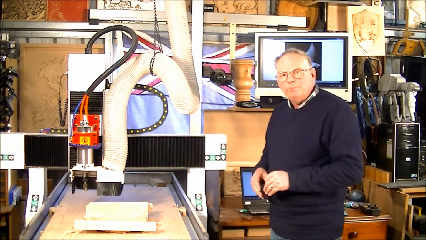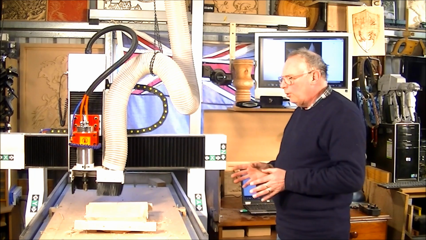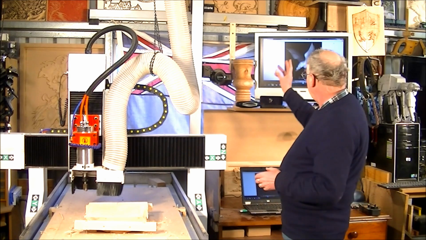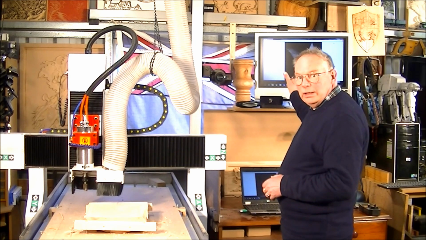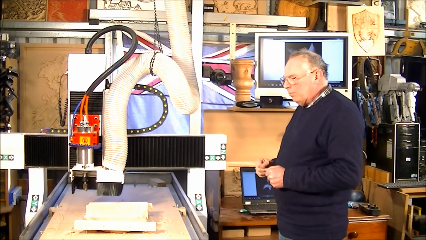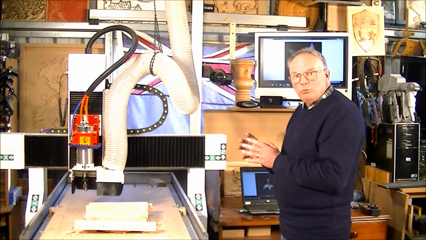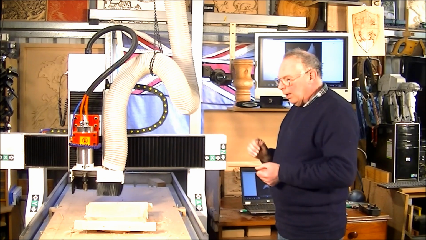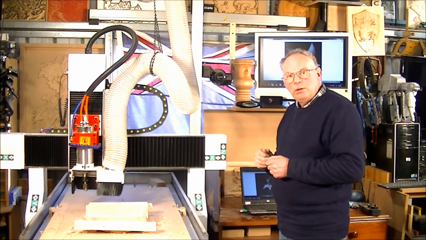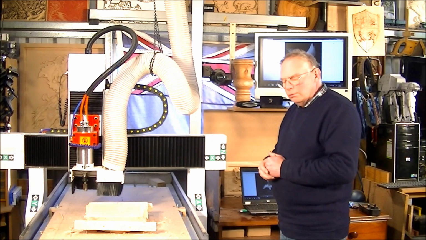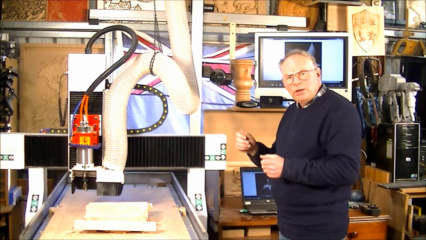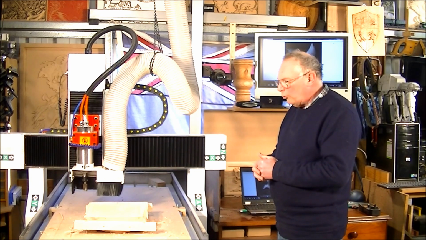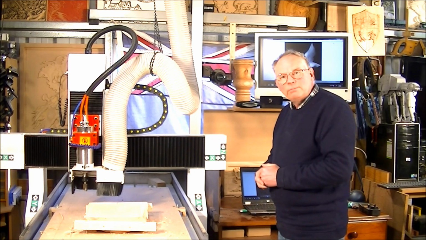So anyway, in the next video, what I will do is I will take this grayscale picture of an eagle and I will put it into ArtCAM, pull it up into a 3D relief and make the file, make the toolpaths, create the G-code, and we'll cut it on the machine.